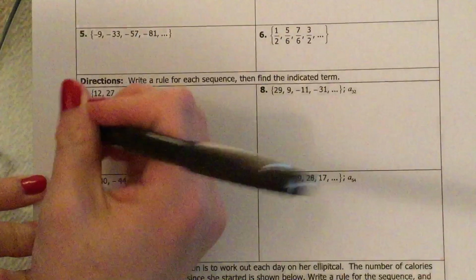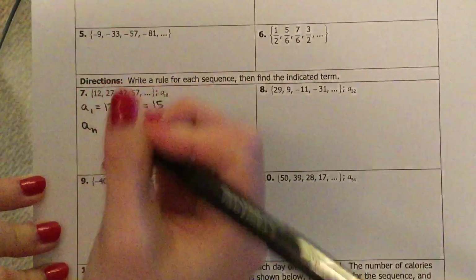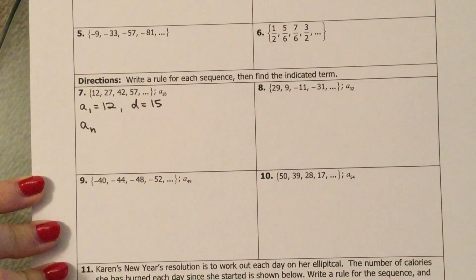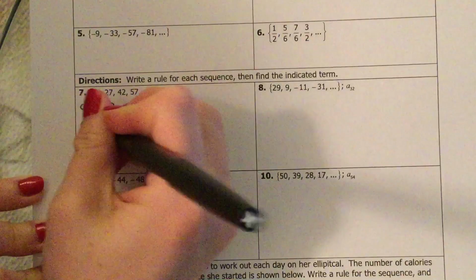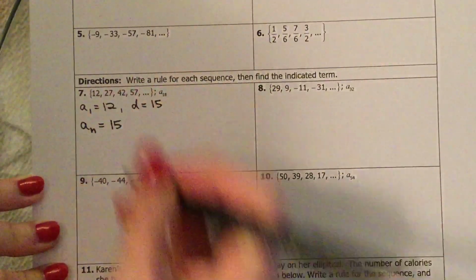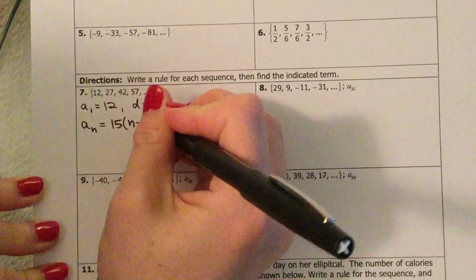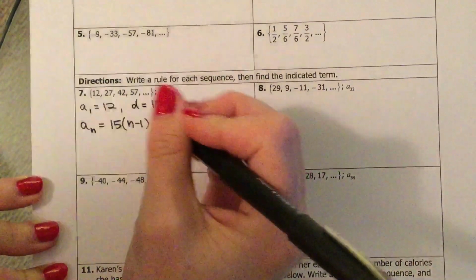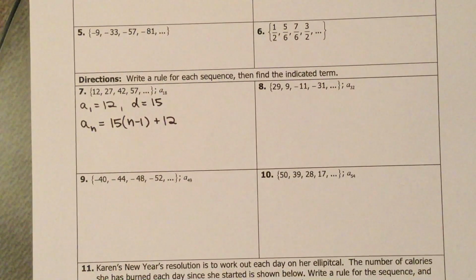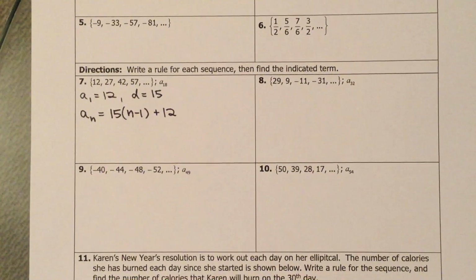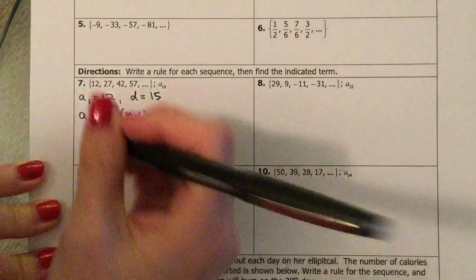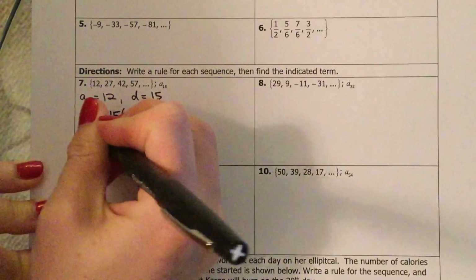So our formula looks like this. We have a sub n, the nth term, and you'd be able to plug in whatever you wanted into this formula, equals the common difference, d, times the quantity n minus 1, and then plus the first term, 12. So this basically just turns into a distributing and simplifying situation when you're doing these formulas. So you want to distribute the 15.